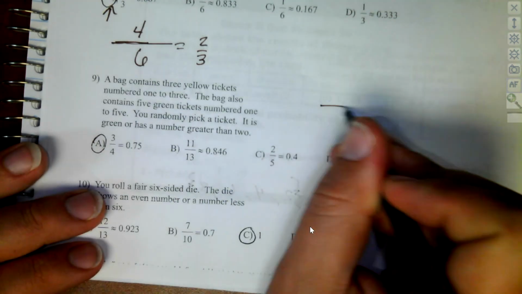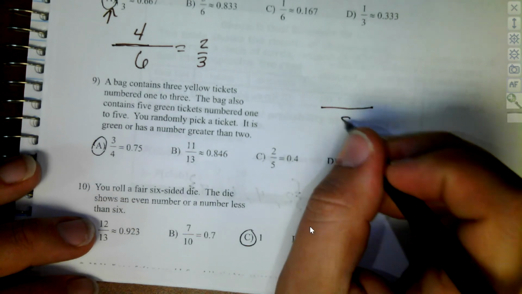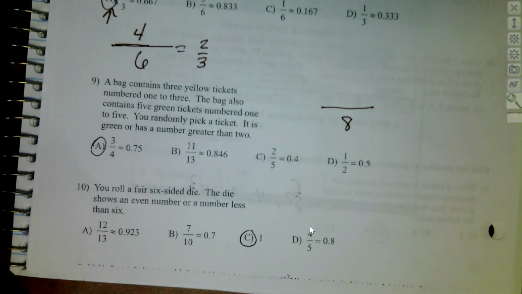A bag contains 3 yellow tickets numbered 1 to 3. The bag also contains 5 green tickets numbered 1 to 5. What's our total, the bottom of the fraction, our total sample space? What would you say? 8, because there's 8 tickets in there. There's 3 yellows and there's 5 green. What is our desired outcome? You randomly pick a ticket.